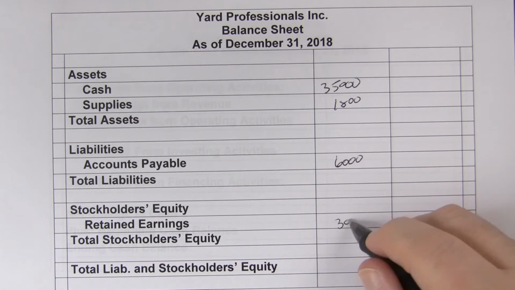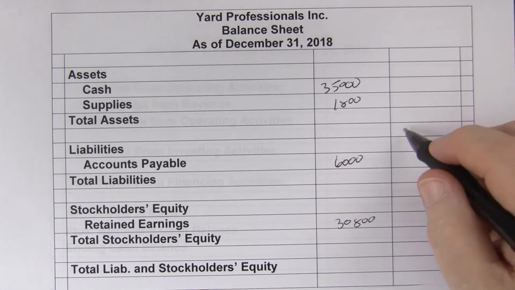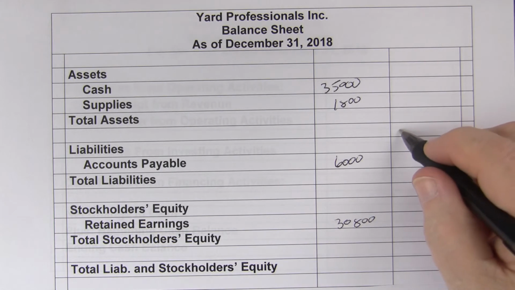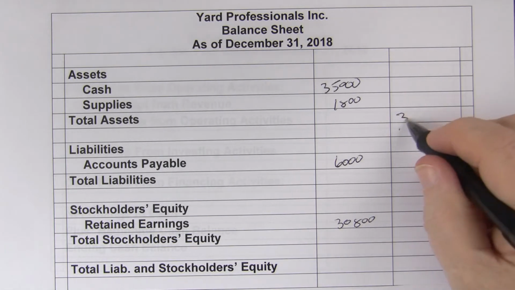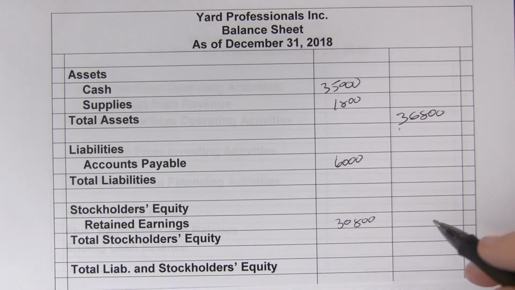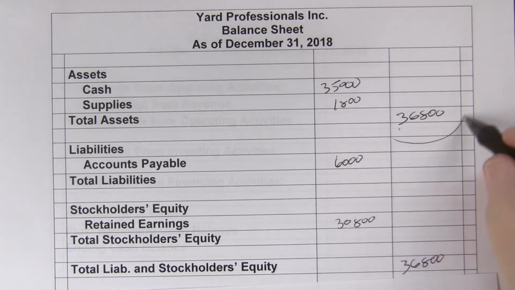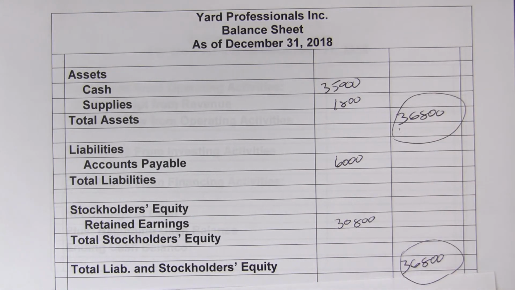Retained earnings, $30,800. So, our total assets, $36,800. Make sure I'm getting the right line. And our total liabilities and equities, $36,800. These two numbers balance. We're good to go.